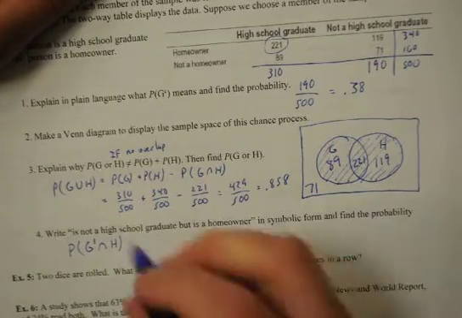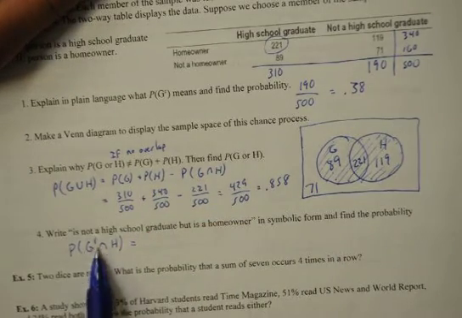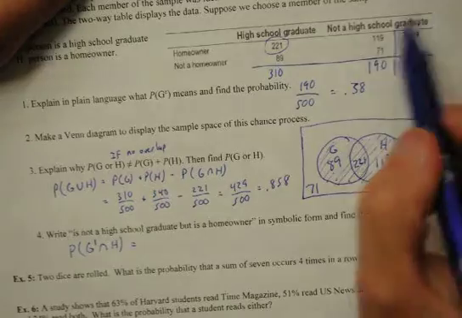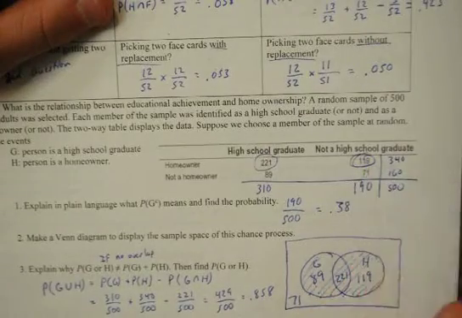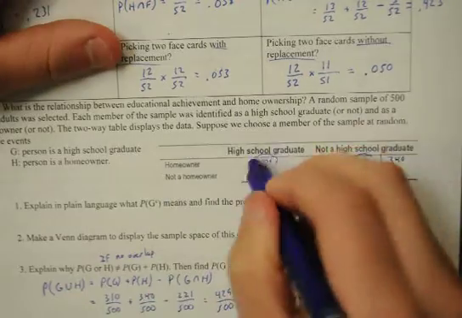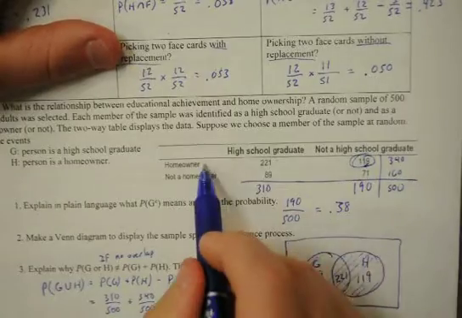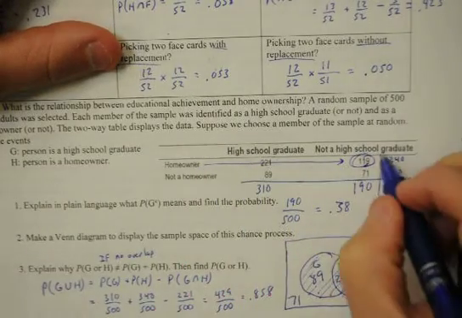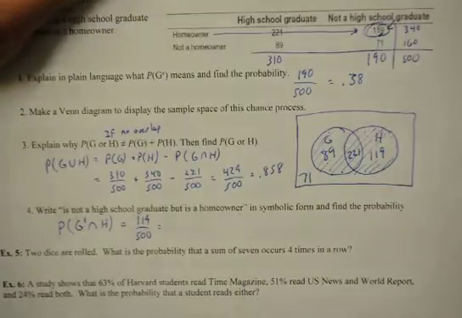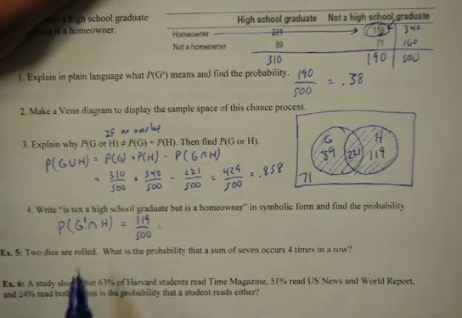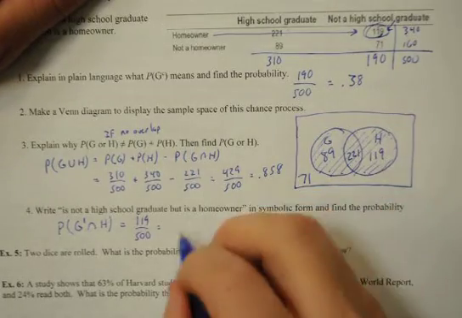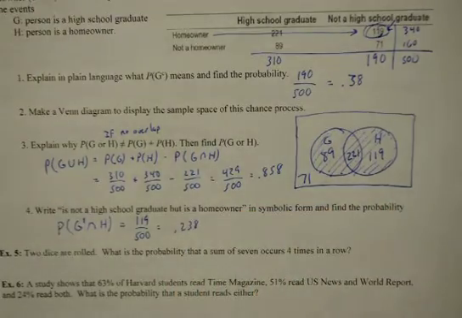So let's work this out here. How many people did not graduate? We'll just use the chart for this. These people did not graduate. These people are homeowners. Okay? So we need homeowners and did not graduate. That's just 119 out of 500. You could use the formula and do it the long way. You could use the formula for intersection, but you don't have to. In this case, you plug it in your calculator, that's what you get.